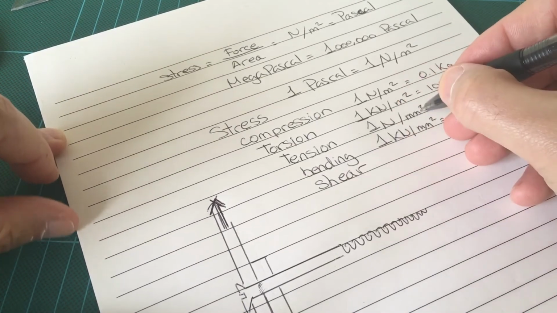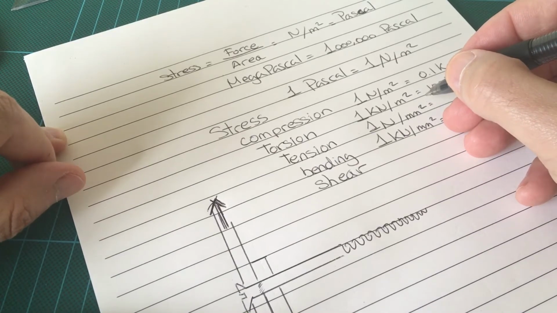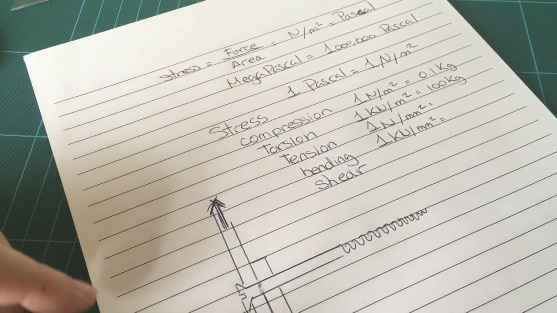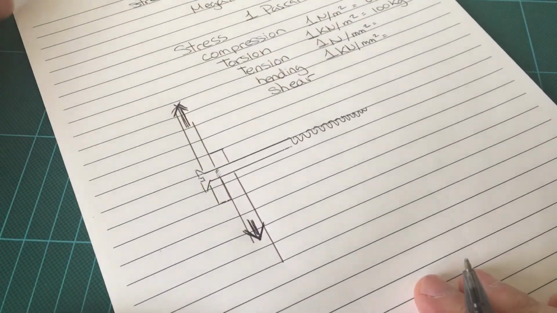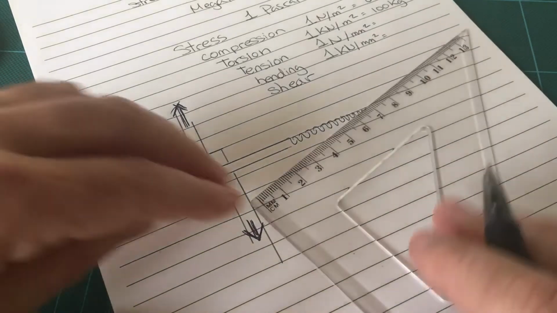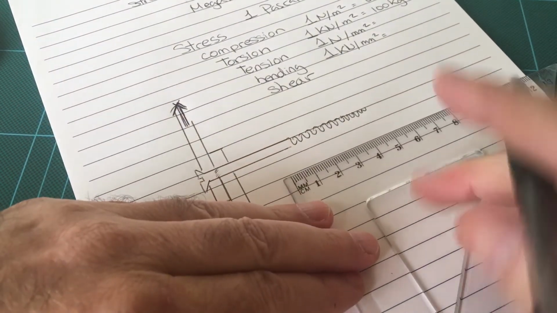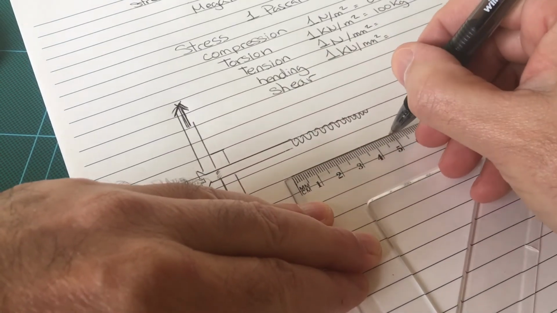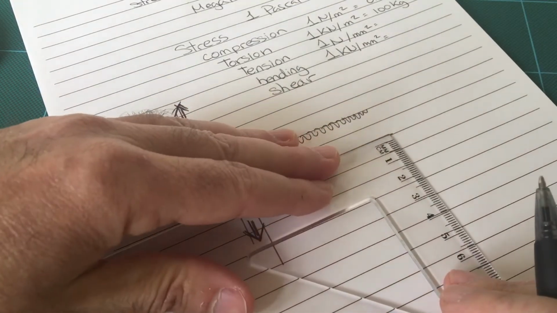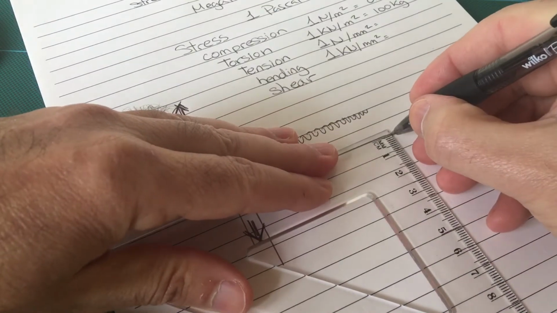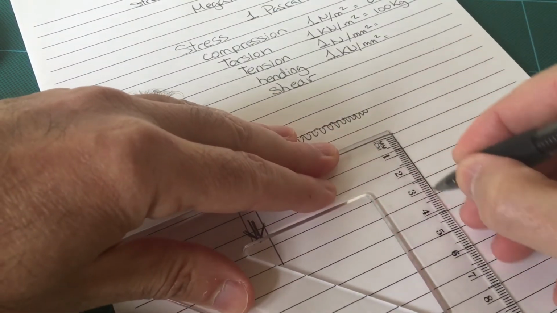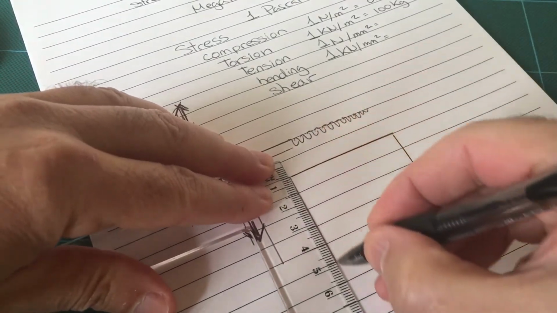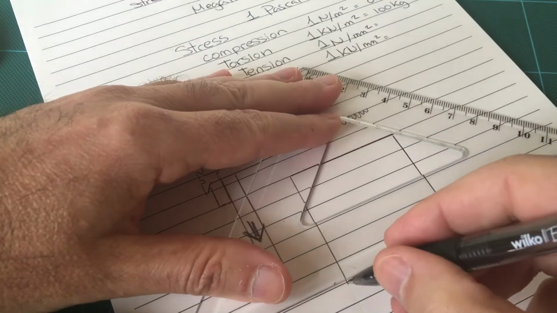Now, 1 newton per millimeter square is actually a huge amount of force. And I'm going to explain why. And I need for that a diagram. I'm going to come here and draw a square. Okay.